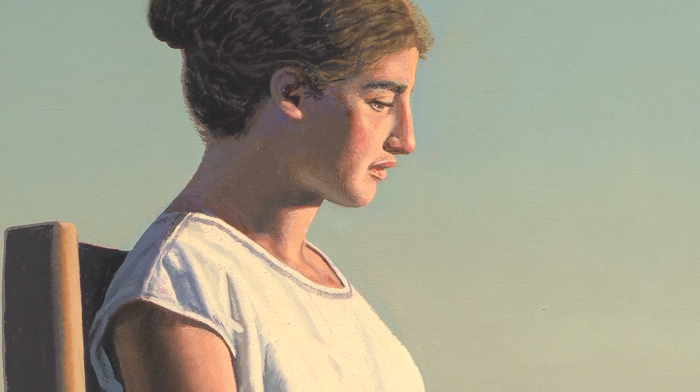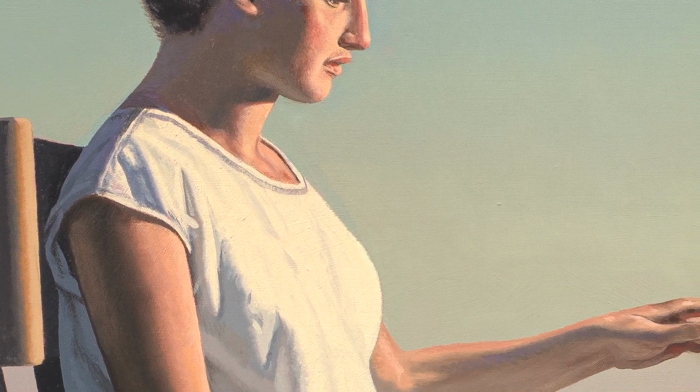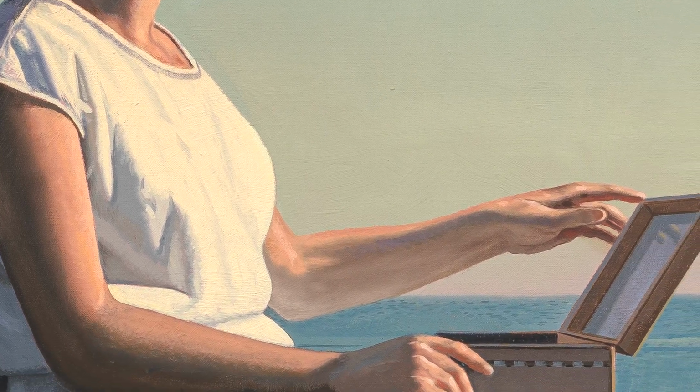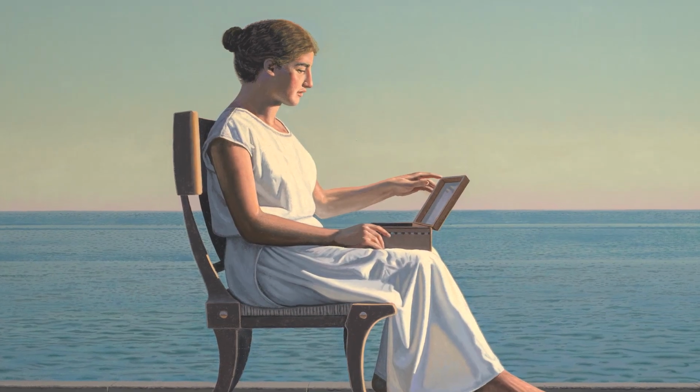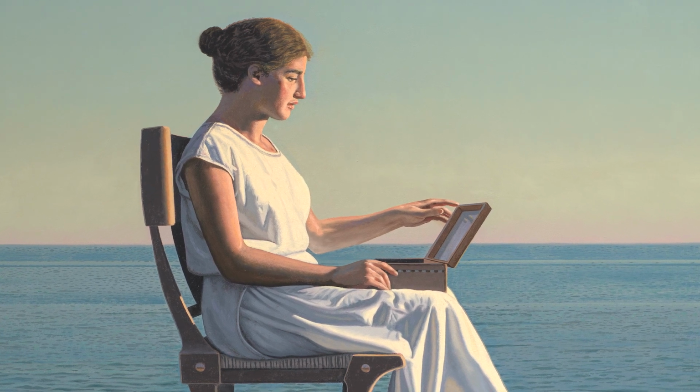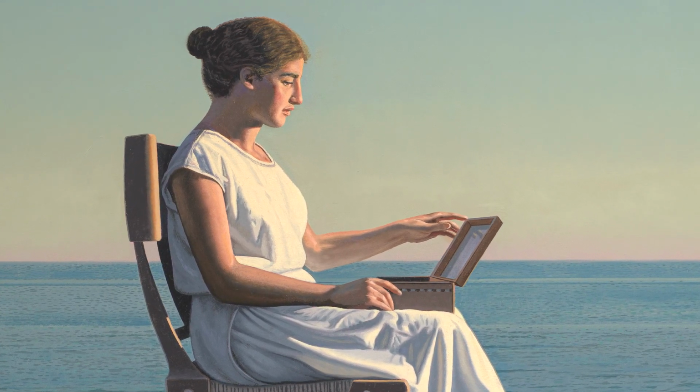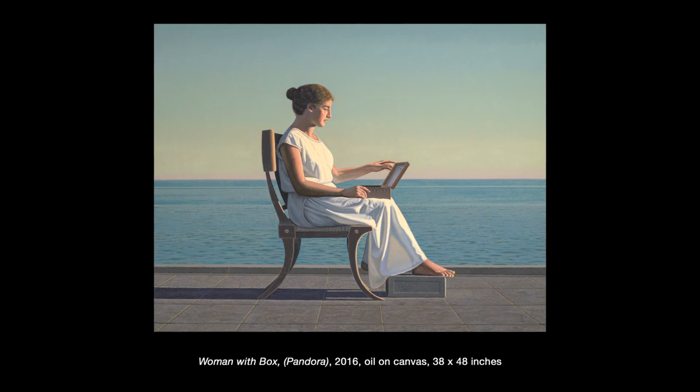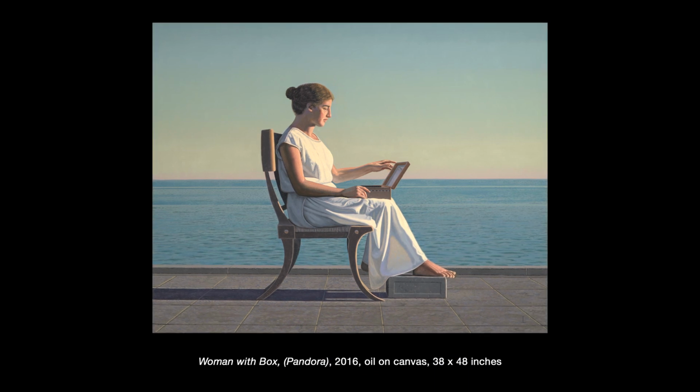In my painting of Pandora, she holds a box similar to the box in Hegeso's lap, but rather than holding jewelry, it has let escape all of the evils of the world. And the only thing remaining is hope.